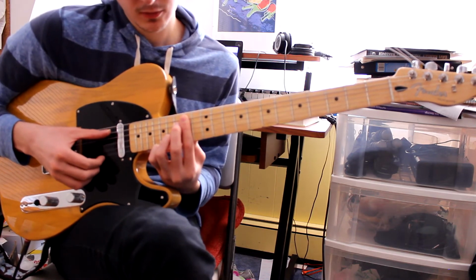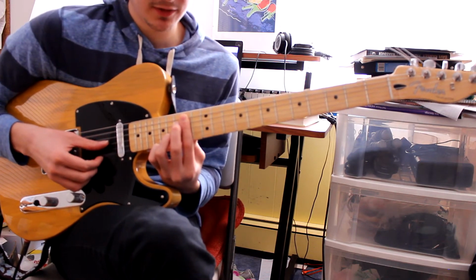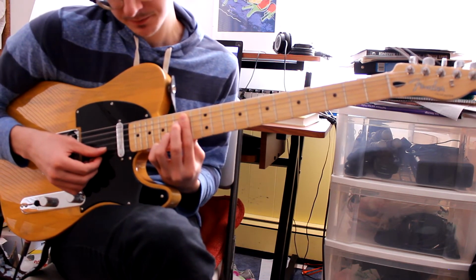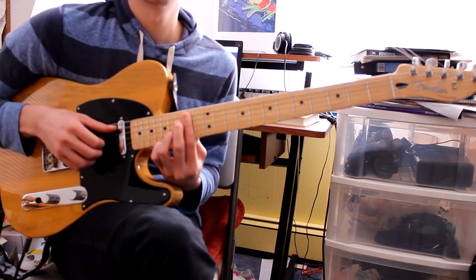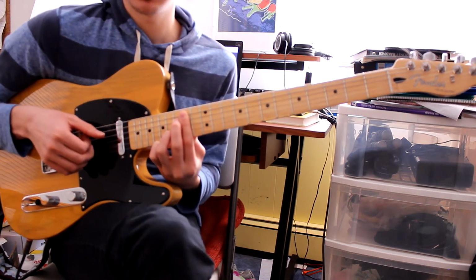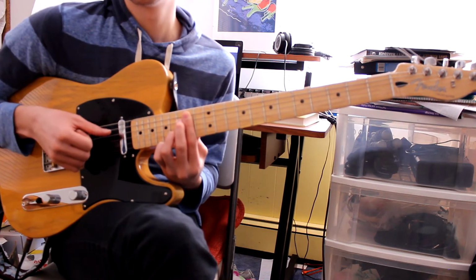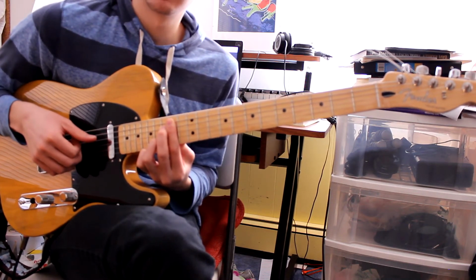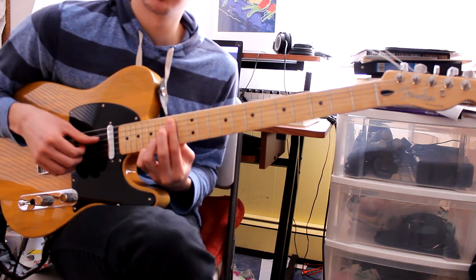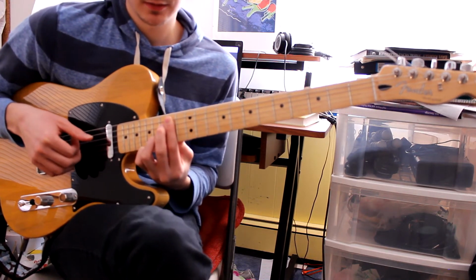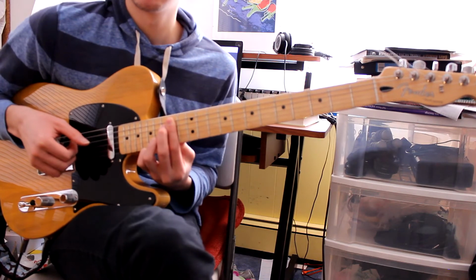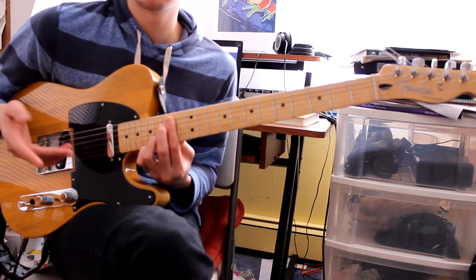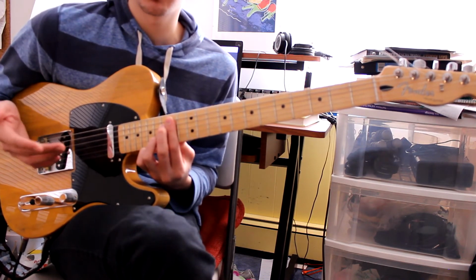So that's root, flat 5, flat 7, flat 3, B, F, A, D, right? So the 5th is flatted, but we're still going root, 5th, 7th, 3rd. Well, the 5th and the 3rd and the 7th are all flatted.